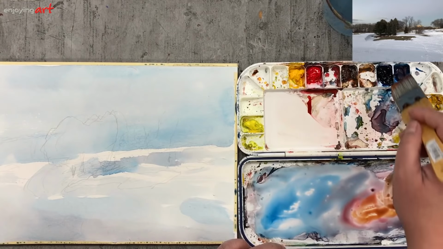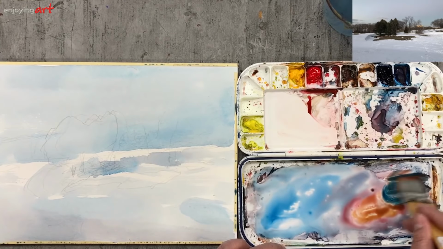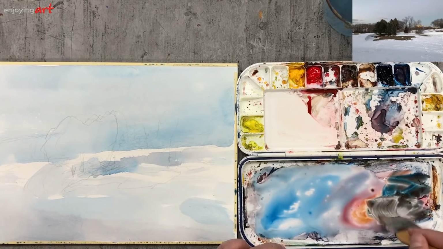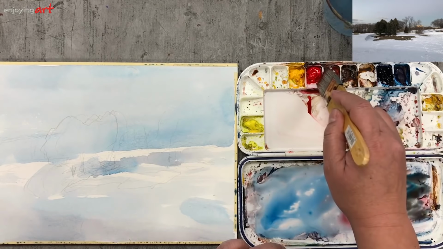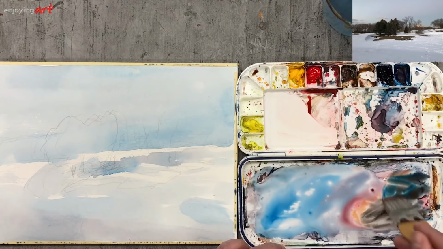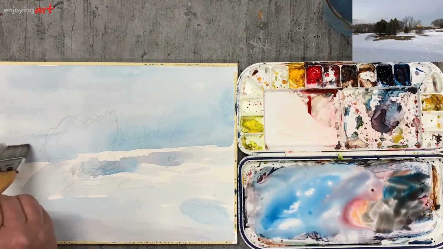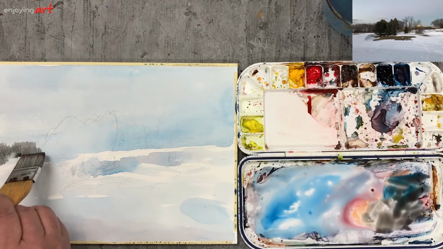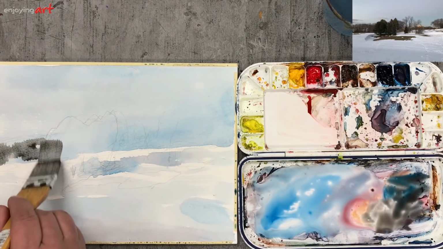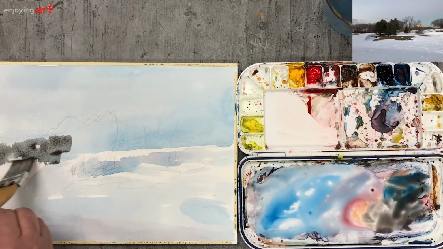Maybe a little bit more blue. It looks like it's not so warm. So a little bit of blue, like this. Look at that. A little bit more red. That I think it's good. Now I'm gonna work into the trees right here. Now it looks very much like a gray color. Okay, I'm gonna put it here.